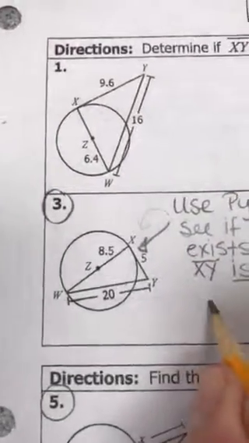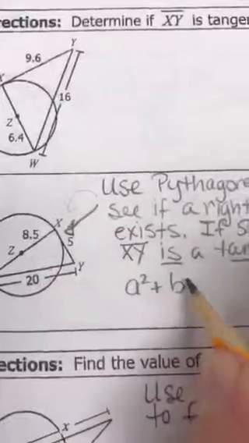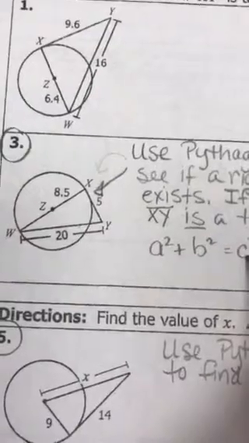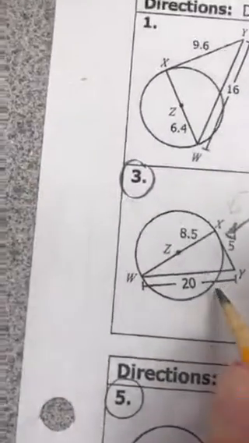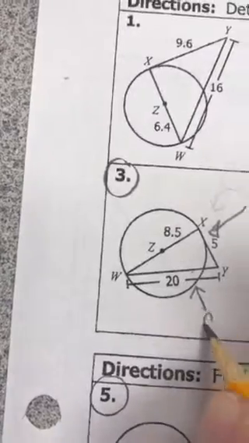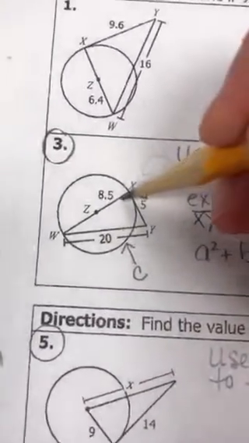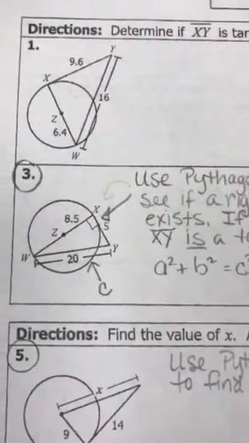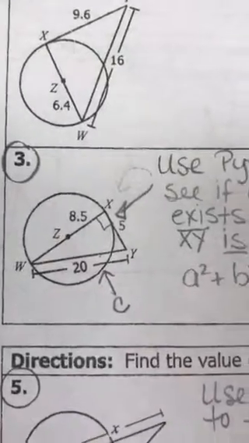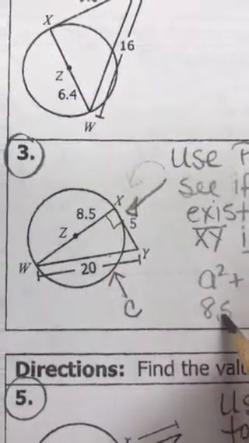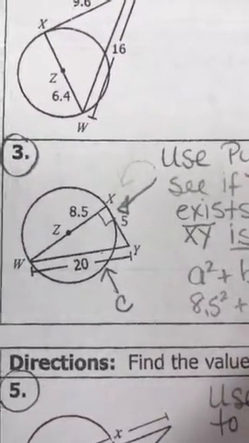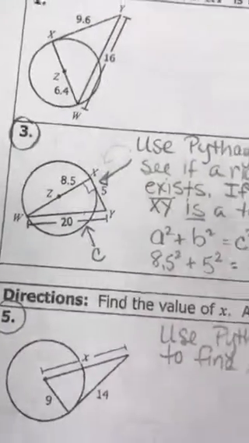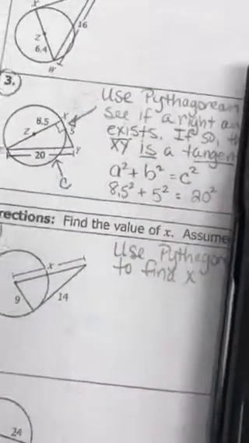So plugging in to a squared plus b squared equals c squared. Now remember, c has to be the hypotenuse, so that would be 20, right? Because if this is the supposed right angle, the hypotenuse is across from that. So then we can plug in the legs, 8.5 squared plus 5 squared, and it doesn't matter which one is which on that, equals 20 squared. So now let's check this on the calculator.